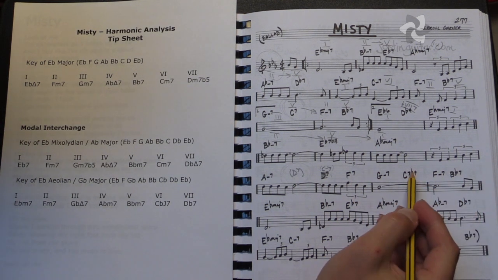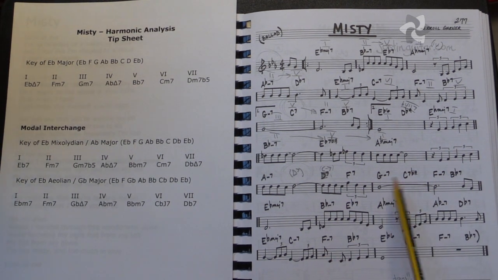Again, let's just lose that flat 9 for now. We don't really need to worry about that. Then we've got a 2, 5 in the key of F, and then a 2, 5 in the key of E flat. So it's a really good example of, you know, jazz harmony moving around a little bit.